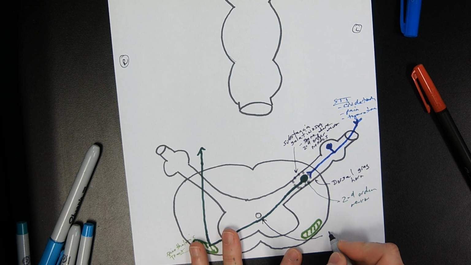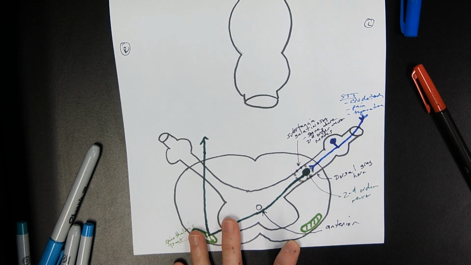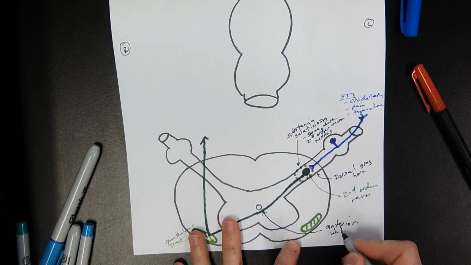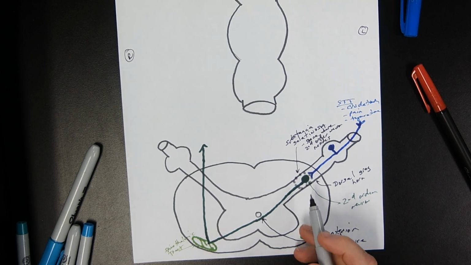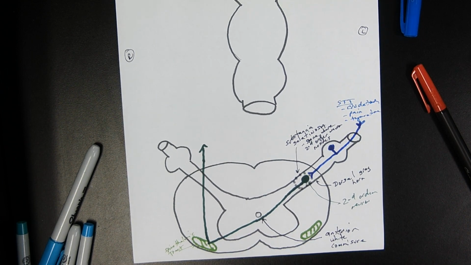They're called the anterior white commissure, C-O-M-M-I-S-U-R-E. The second order neuron axons from the STT pathway cross over at the level of the spinal cord in a series of axons known as the anterior white commissure.